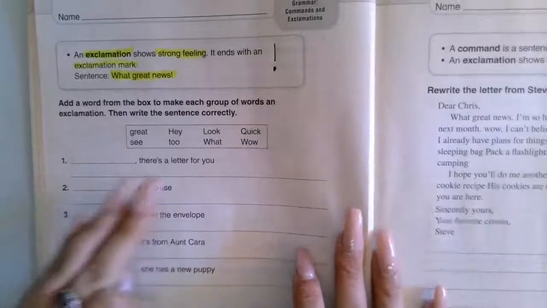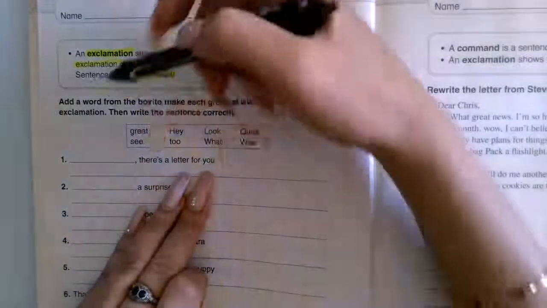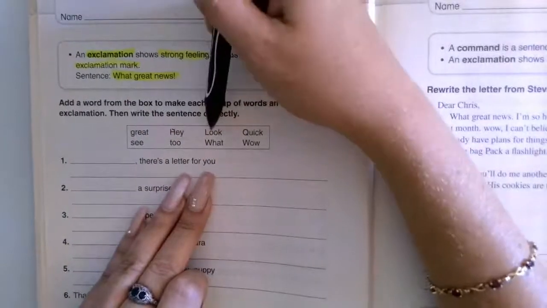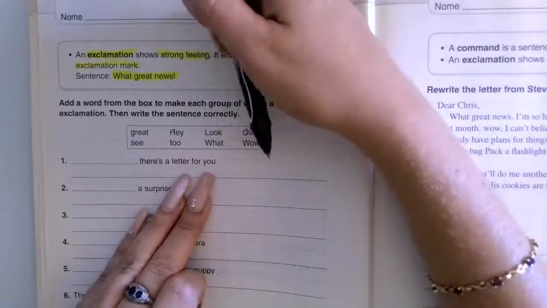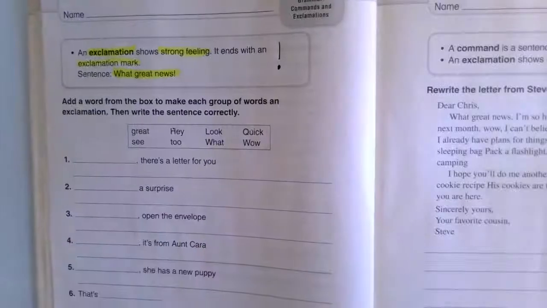Okay, so blank, there's a letter for you. Hey, there's a letter for you. Look, there's a letter for you. Quick, there's a letter for you. What? There's a letter for you. Wow, there's a letter for you. Now, a lot of those could work, right?